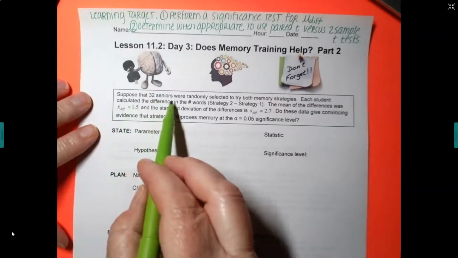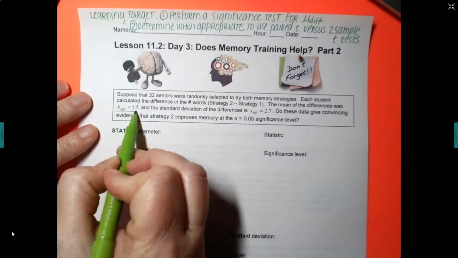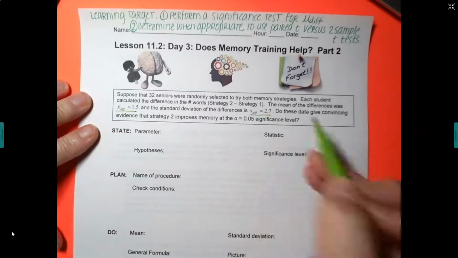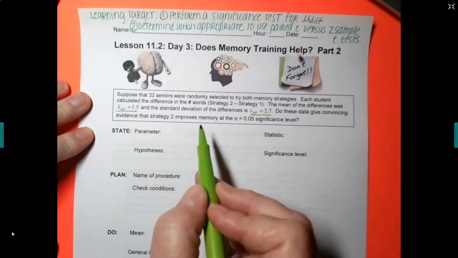So we have 32 seniors that were randomly selected to try memory strategies. Each student calculated the difference in the number of words, strategy 2 minus strategy 1, and the mean of the differences was 1.5 with a standard deviation of 2.7. Do these data give convincing evidence that strategy 2 improves memory at the alpha 0.05 significance level?